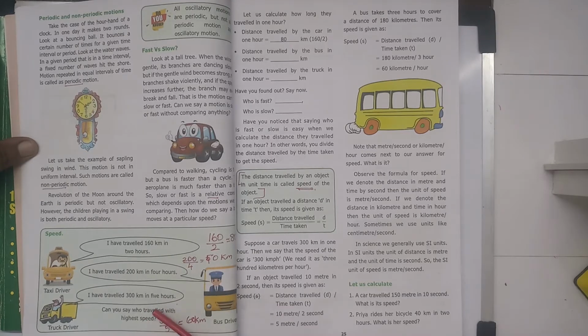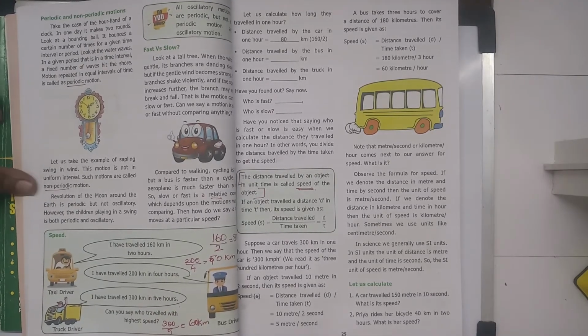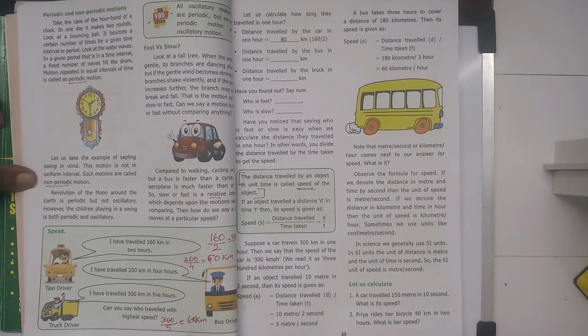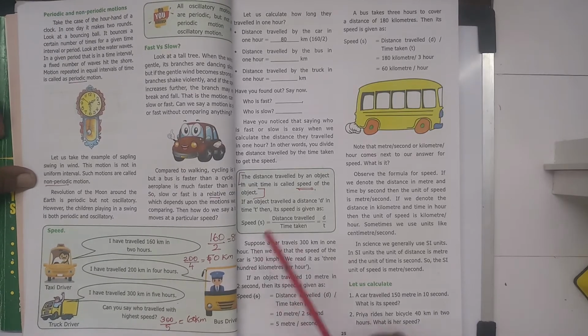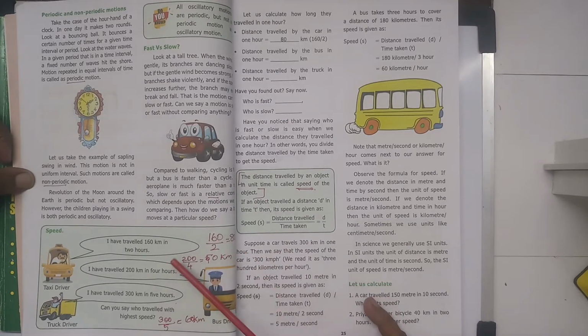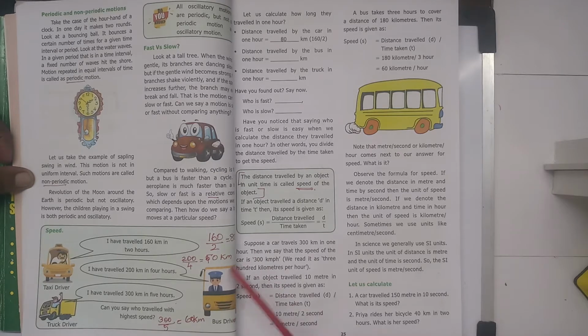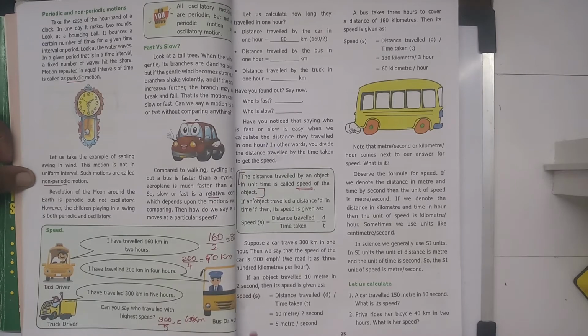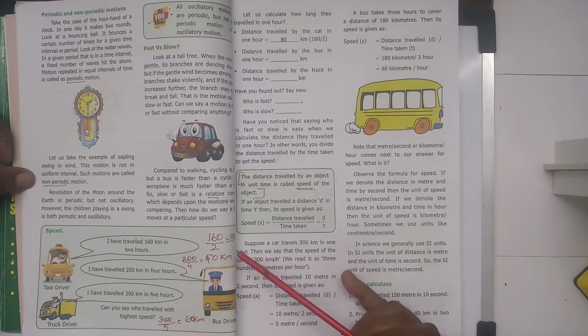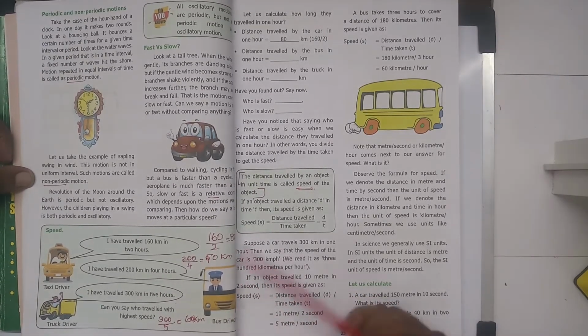The third one, this truck driver is traveling 300 kilometers in 5 hours. So 300 divided by 5, what will you get? You will get 60 kilometers. Okay, so who is traveling fast? The taxi driver is going 80 kilometers, then the bus driver 50 kilometers and the truck driver 60. So here you get 80 kilometers, 50 kilometers, 60 kilometers. So who is the fastest, children? Tell me, is 80 bigger, 50 bigger or 60 bigger?